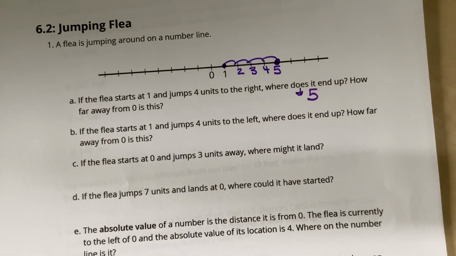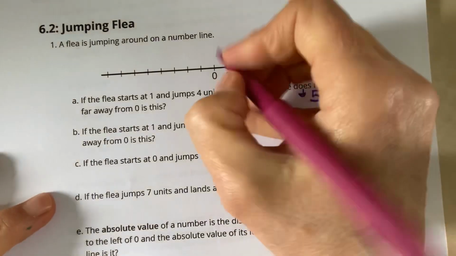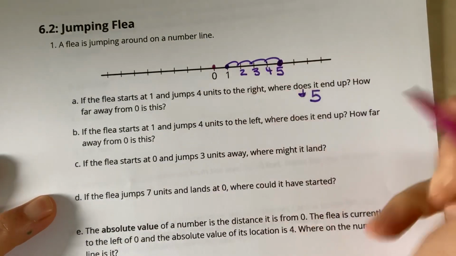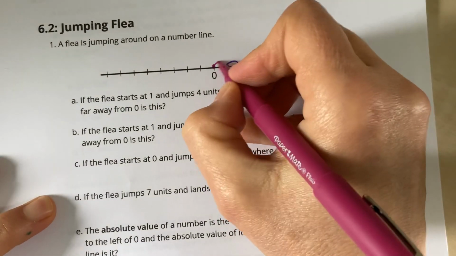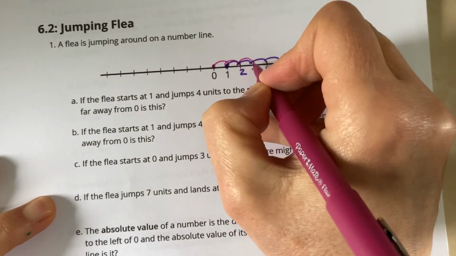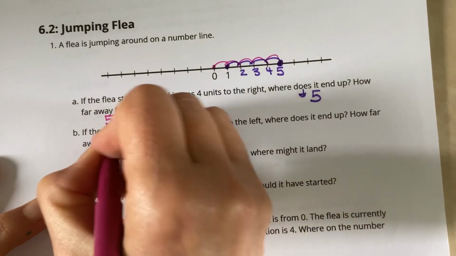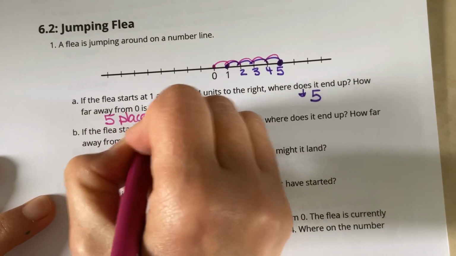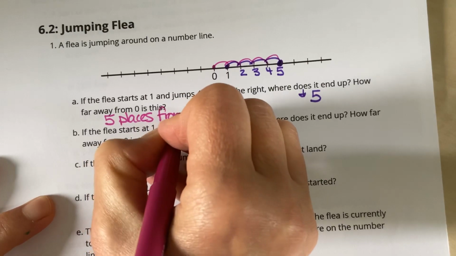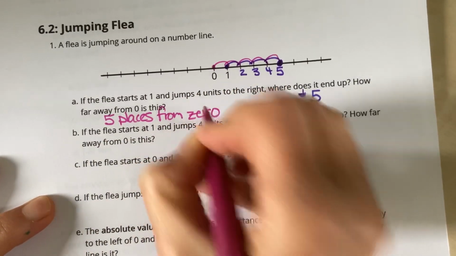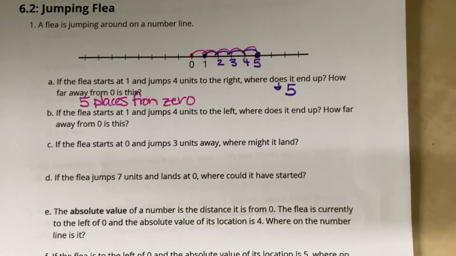How far from 0 is that? So this time I'm going to start at 0. It is 1, 2, 3, 4, 5. It is 5 places from 0. Okay, does that make sense?